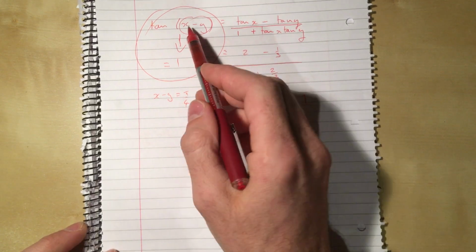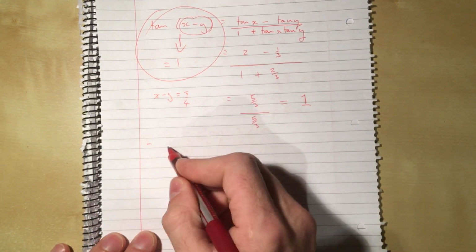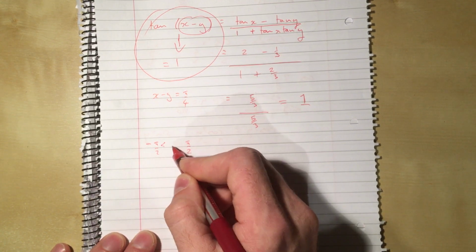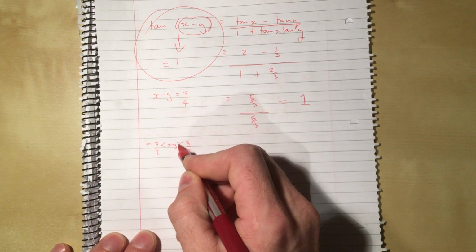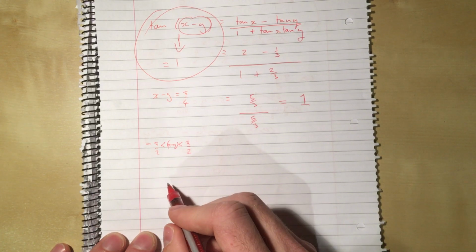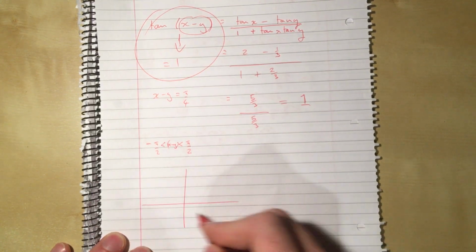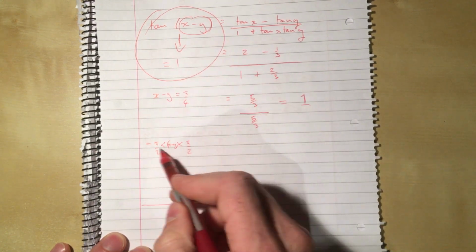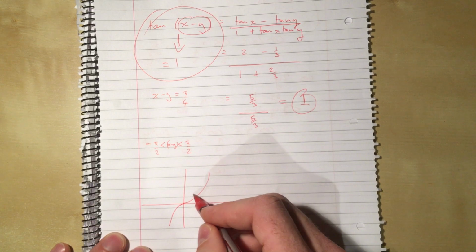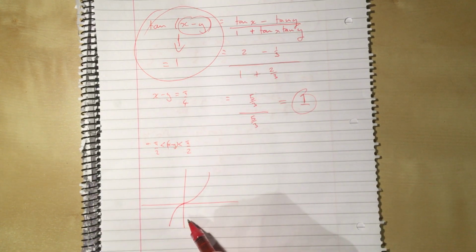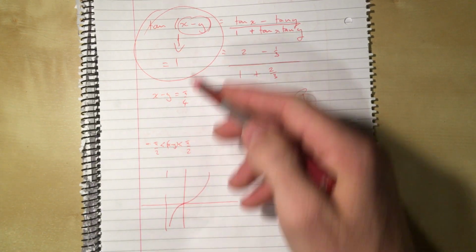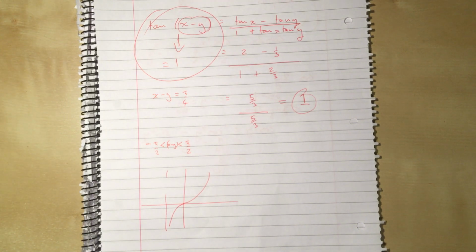So x minus y has to be in the interval minus pi by 2 to pi by 2. But if we know that x minus y is in that interval and that its tan is 1, then it has to be positive pi by 4, because there's no negative value in that interval whose tan is 1. So there we go. That's the whole of question 7.